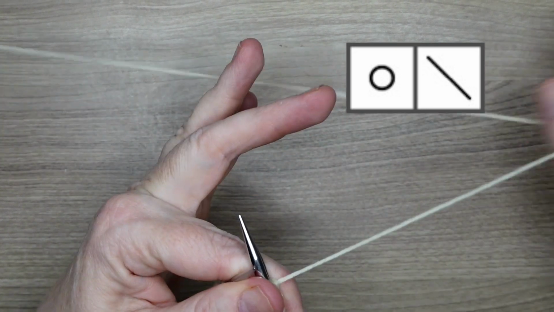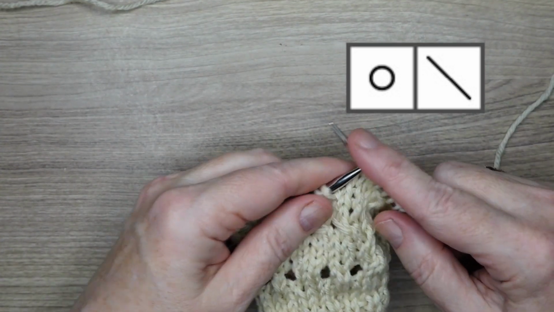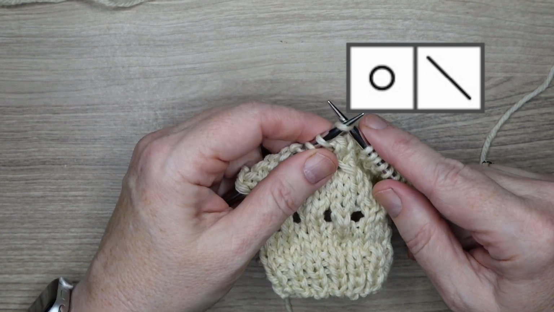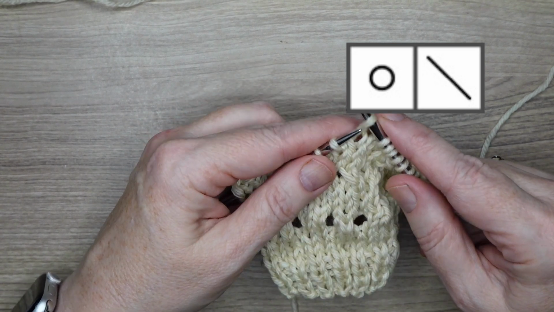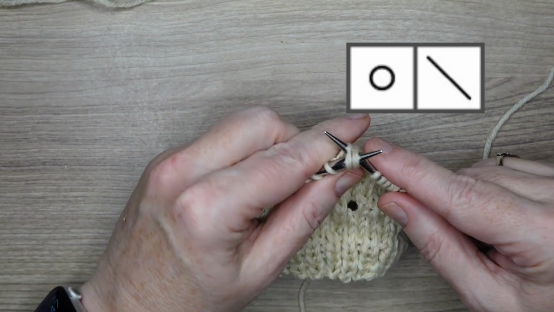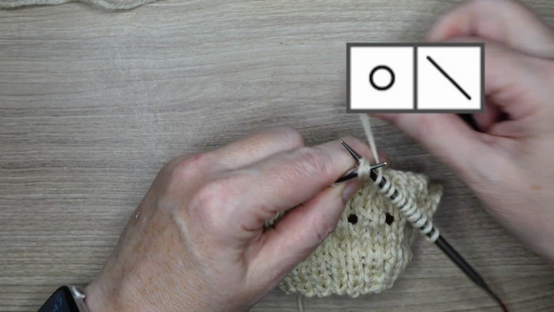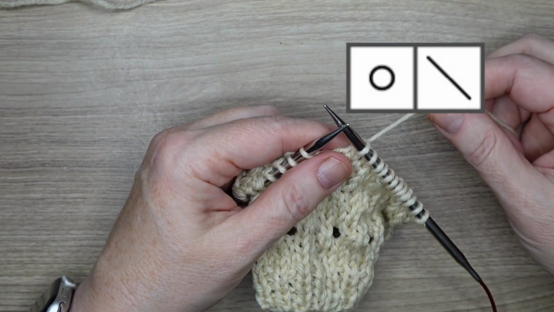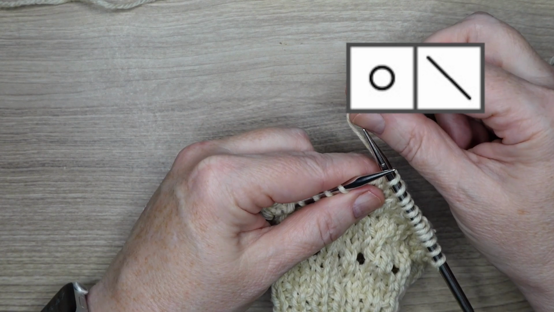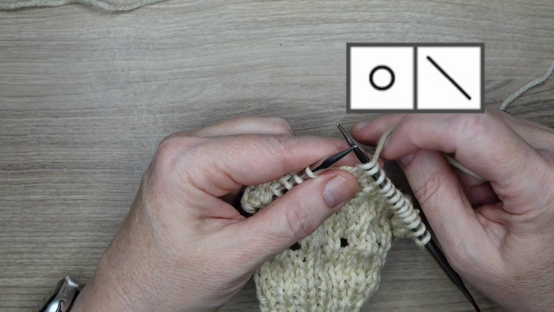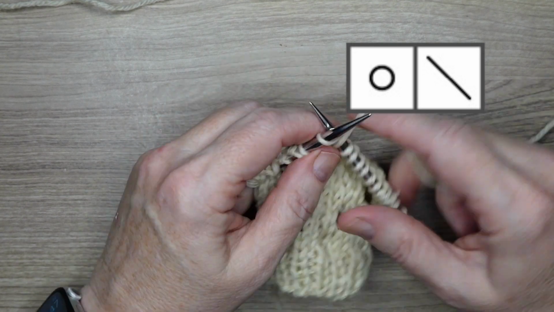In English style it looks like this. You are going to slip off the first stitch as if to knit, put it back on the needle backwards and knit it together with the next stitch through the back loop. Then you do a yarn over by bringing your working yarn from the back through the middle and over your right hand needle.